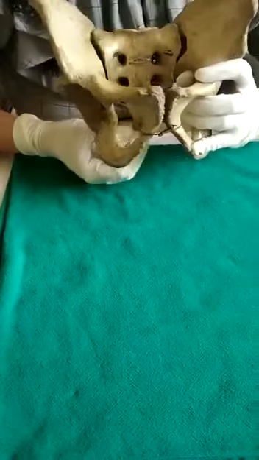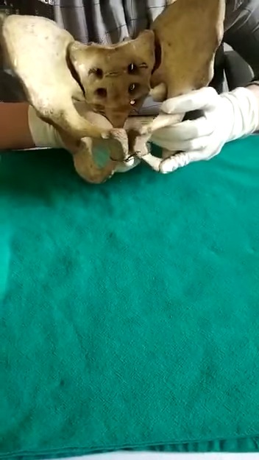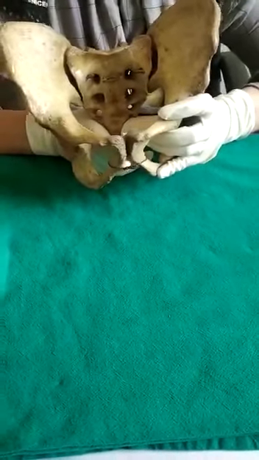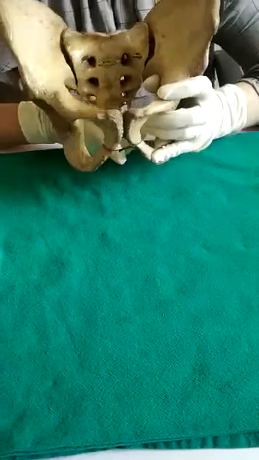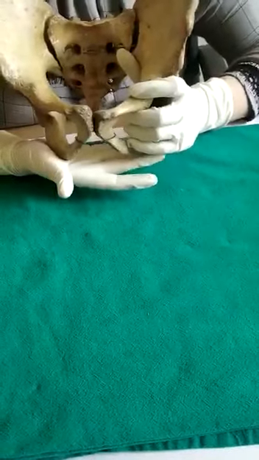Now come to the outlet. In case of outlet, the anterior posterior diameter extends from the tip of the coccyx to the lower border of the pubic symphysis, the inferior margin of pubic symphysis, right? This is 13 centimeters. Then we have transverse diameter, which extends between two ischial tuberosities. Here it is ischial tuberosity, this is 11 centimeters.